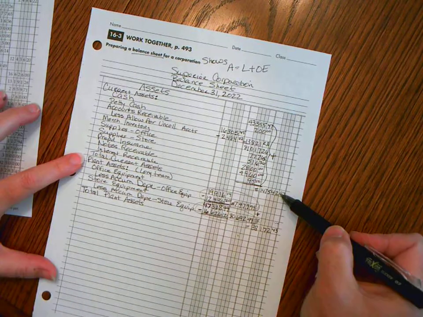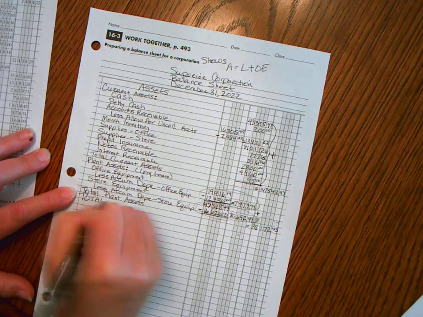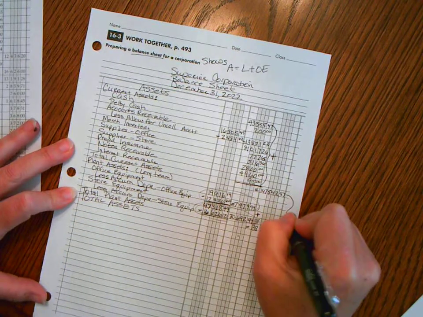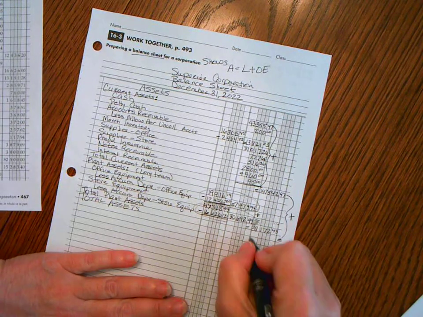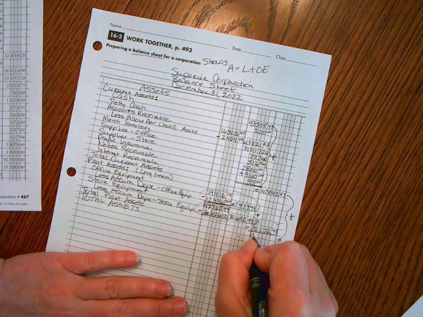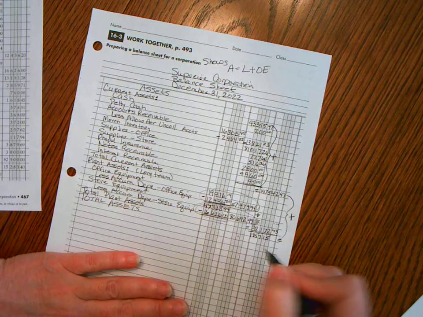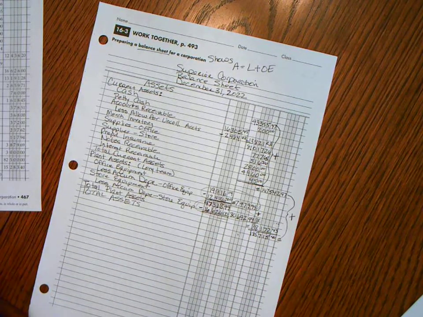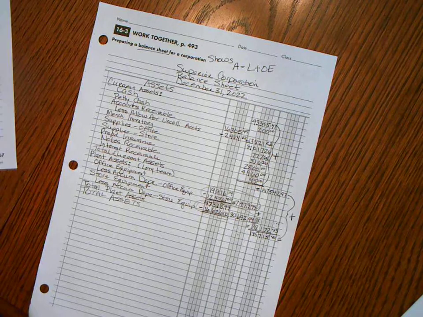Okay, so now we've got total current assets plus total plant assets so that we can create a total assets. All right, so this plus this is going to be this, and that'll be 185,715.40. Okay, now that deserves a double underline, but we can't put it until we know that it's going to equal our liabilities and our owner's equity, and then hopefully we can come back and give it a double underline.